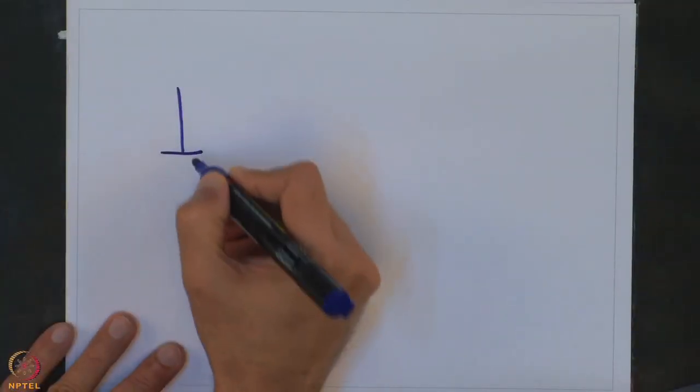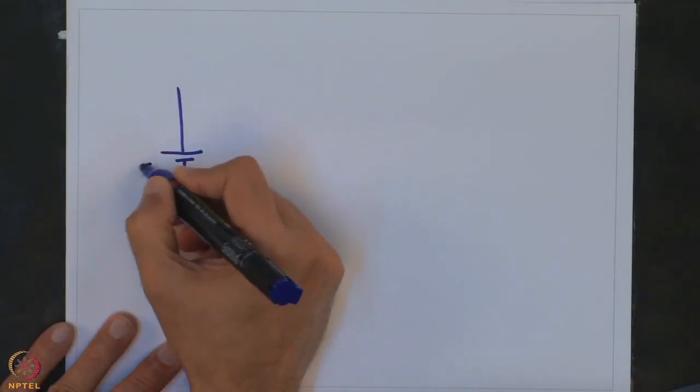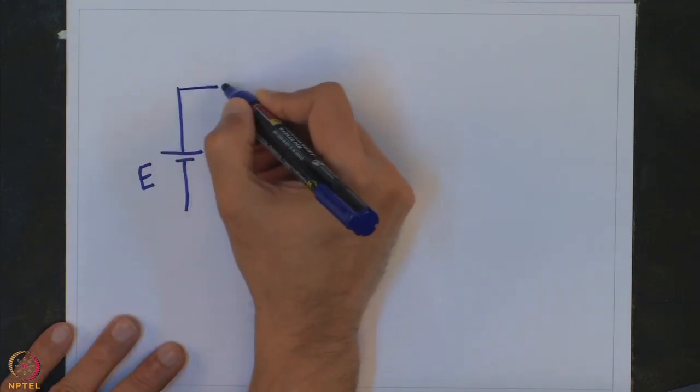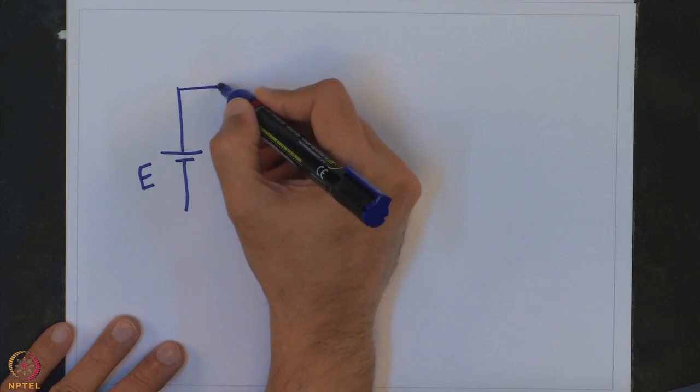Let me show you one example. Let us say we have a network which is supplied from a source E, and let us say it has a switch.